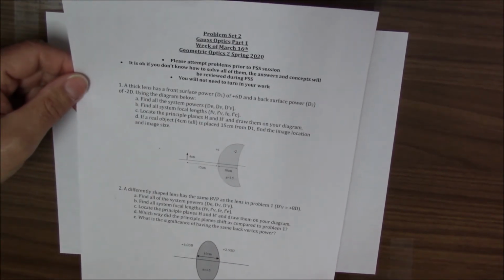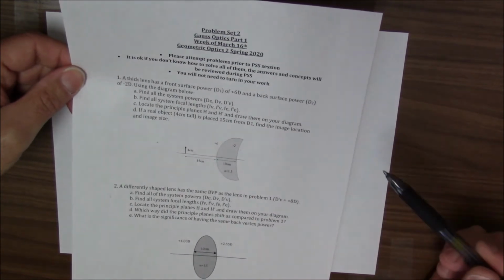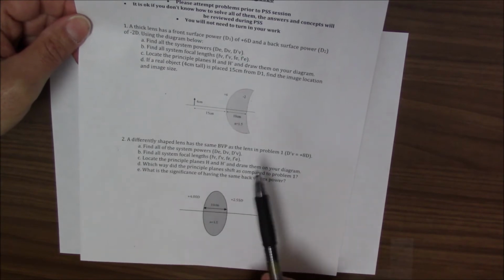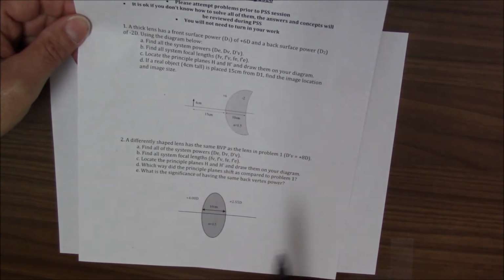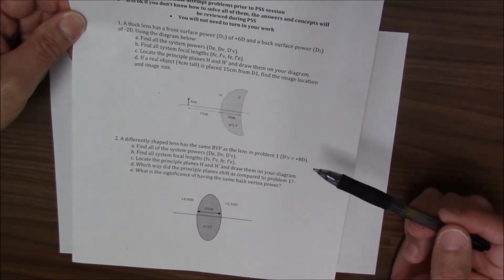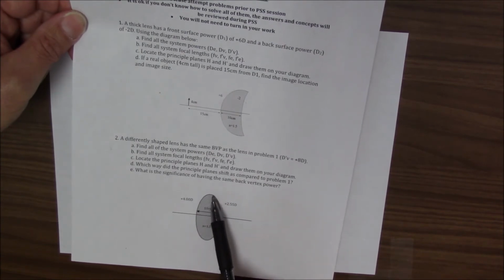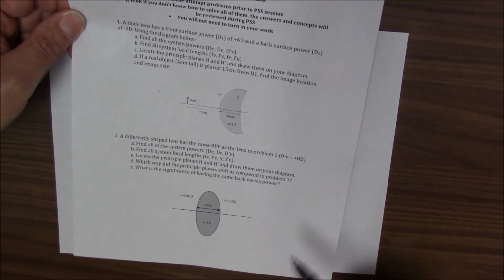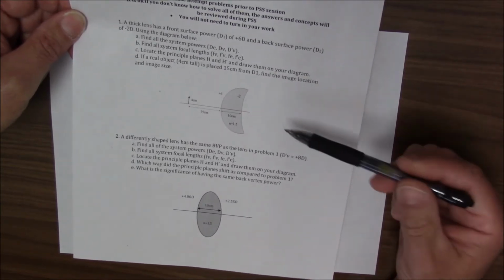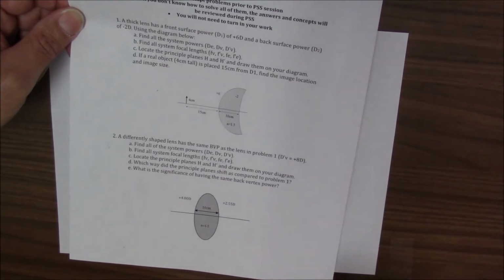Okay, so we're back for doing some problems, and here's the problem set that you have. Two problems. In the first case, we're dealing with a meniscus lens, positive front base curvature, negative back base curvature. In the second problem, we're dealing with a lens that has the same overall power as you would wear them as glasses. In other words, the back vertex power would be the same. But in this case, it has both a positive front base curvature and a positive back base curvature. Although you'll notice when we do the work that these two lenses are going to perform differently, although they have the same back vertex power. All right? So we'll get started on this.